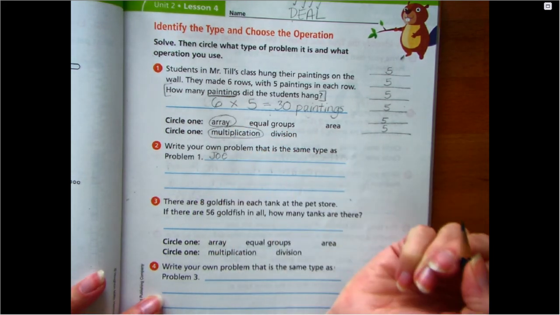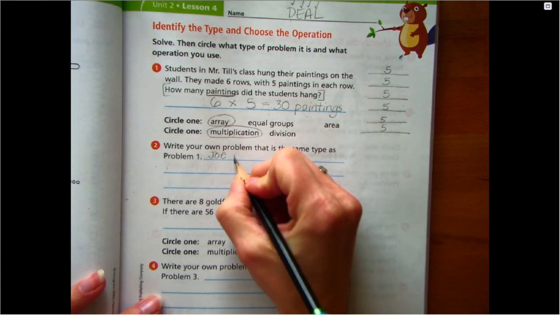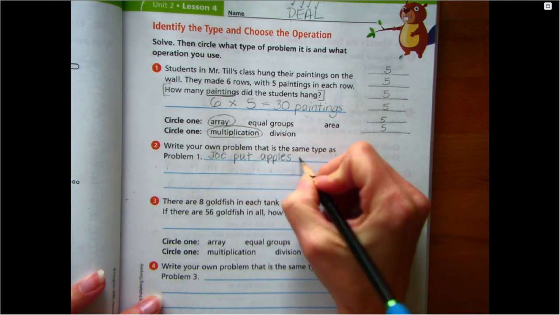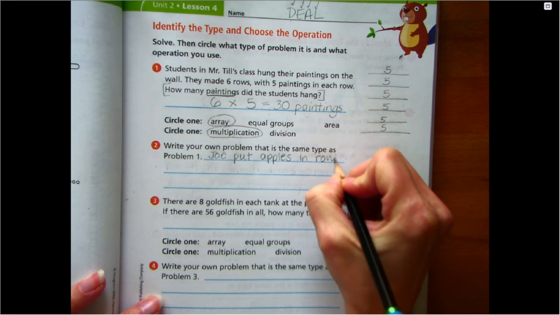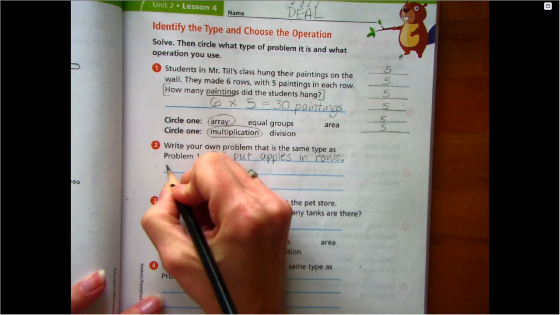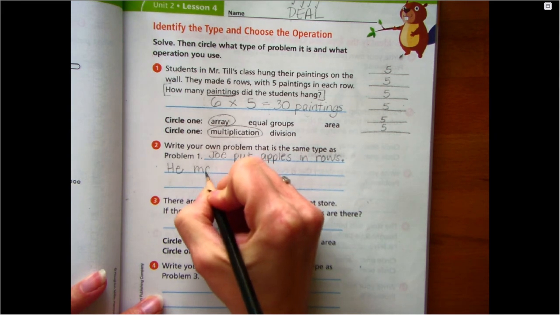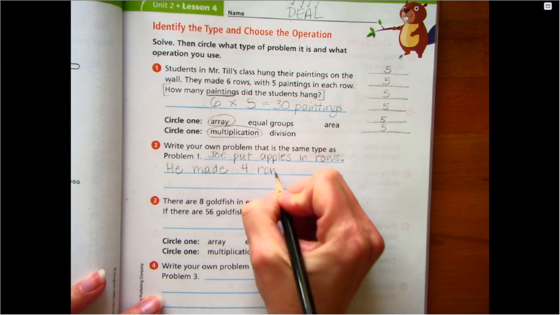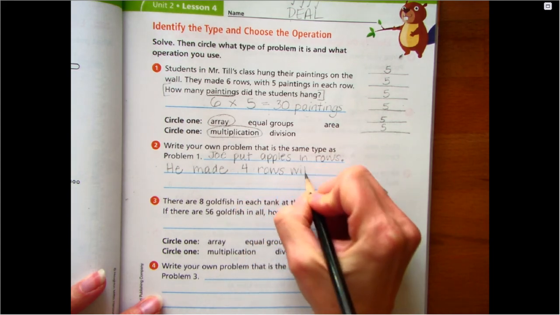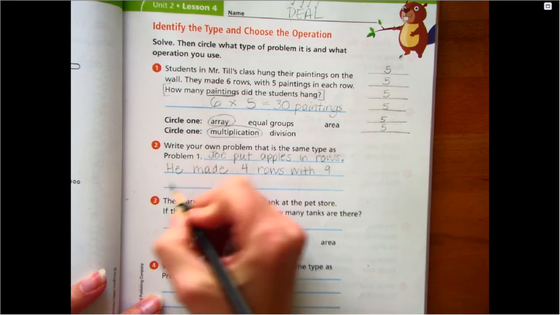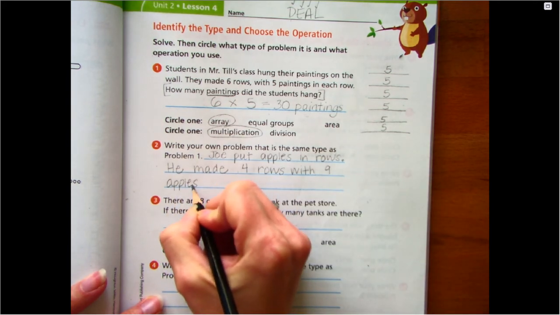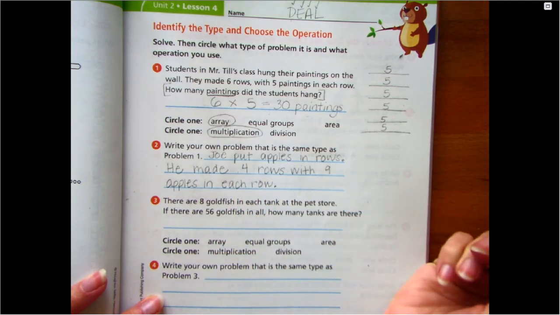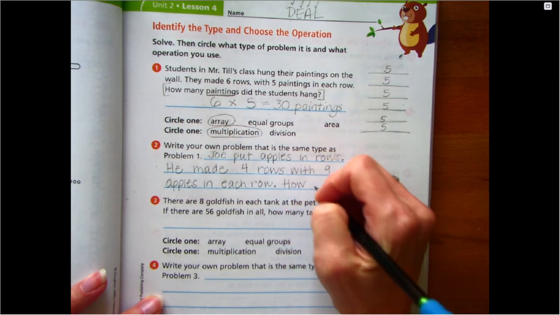Joe put apples in rows. He made, let's pick a number. Let's say 4 rows with 9 apples in each row. How many apples does Joe have?